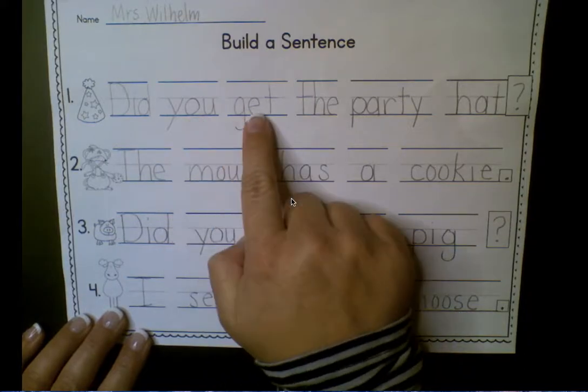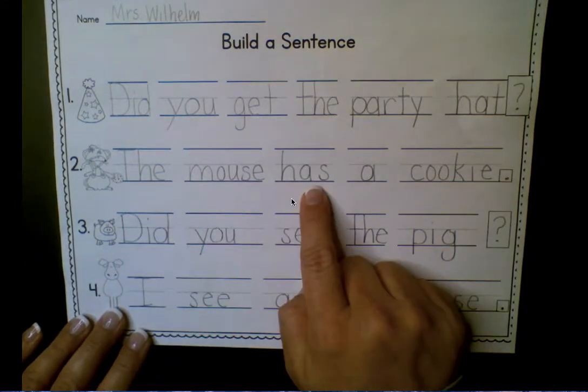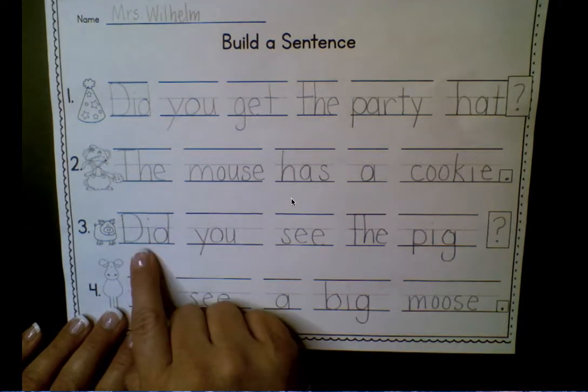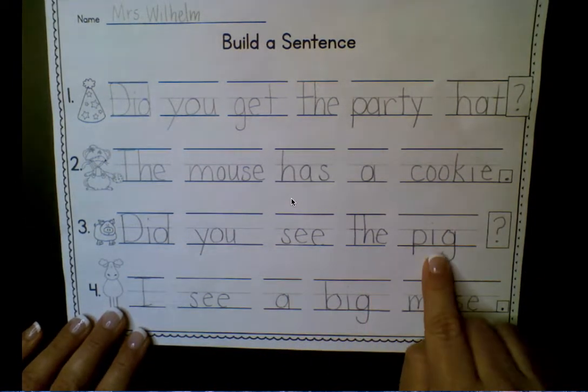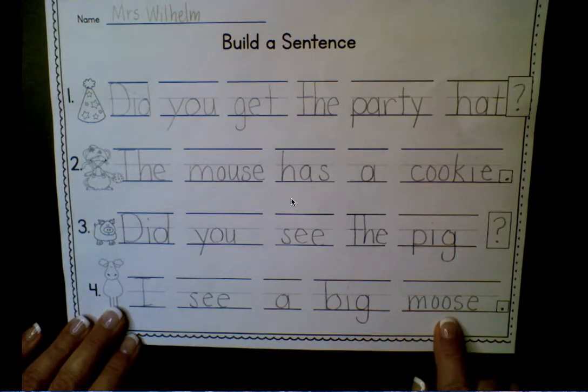Did you get the party hat? The mouse has a cookie. Did you see the pig? I see a big moose.